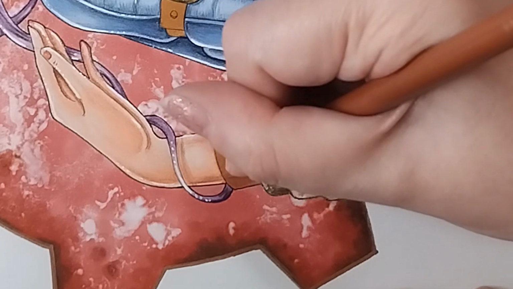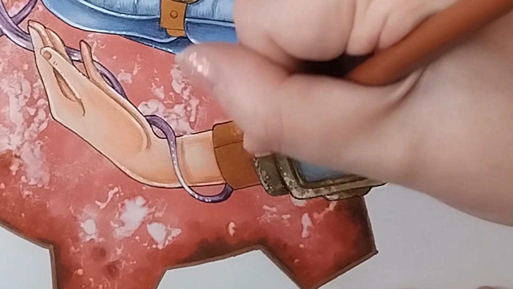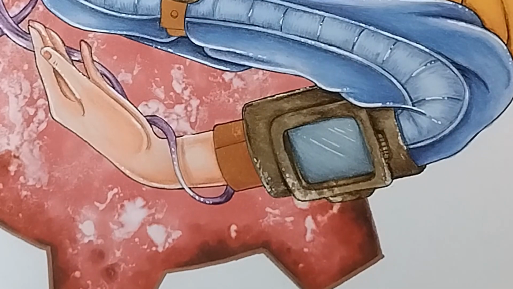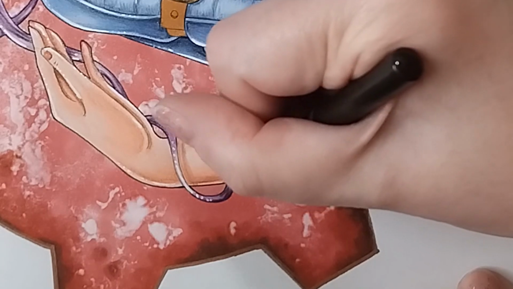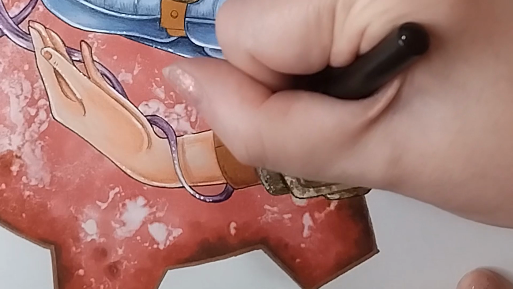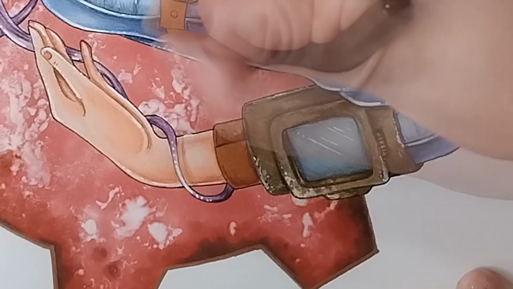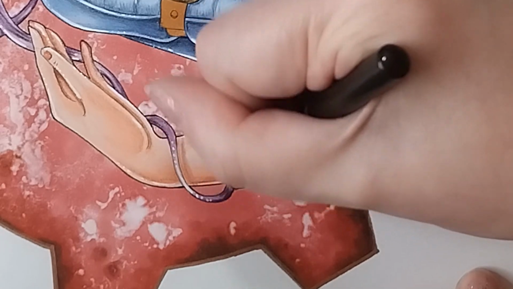Not really trying to cover up where these marks are, where the marker was resisting. I'm just working with them, and I think that lends itself to this sort of worn out post-apocalyptic look that we're going for. So with a little bit of shading I think we'll be fine. Of course the usual white gel pen highlights, maybe adding in a few other little texture marks there.